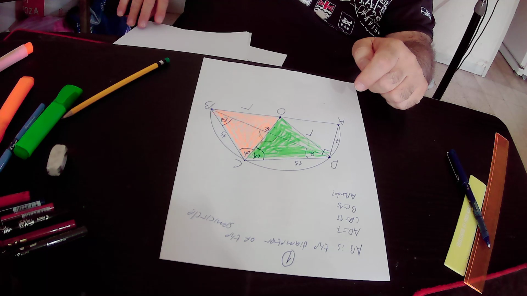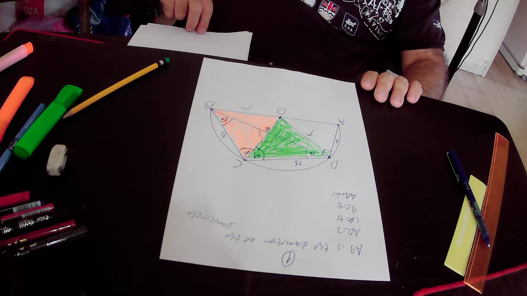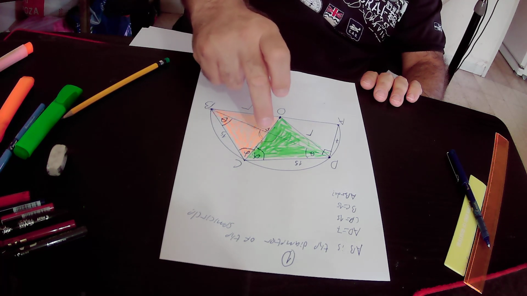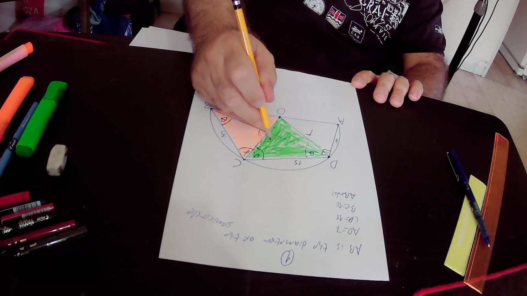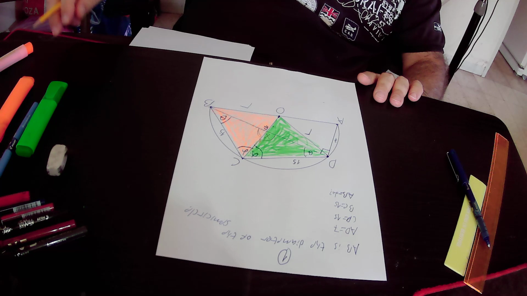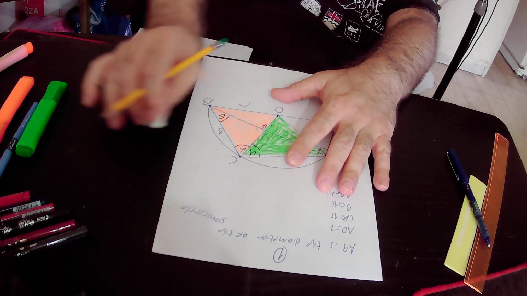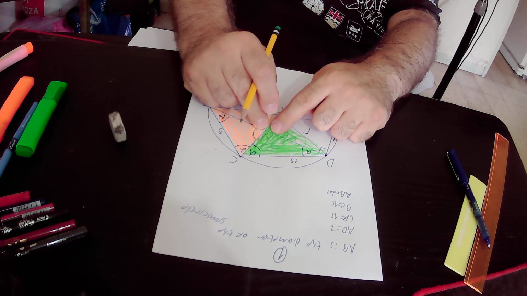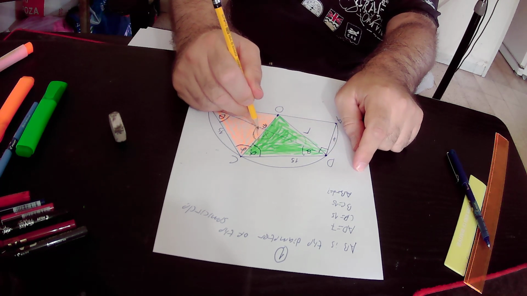And if we define angle DEC as x, that is to say angle DEC equals x, then because those two angles are equal to each other, angle CEB will also be equal to x.